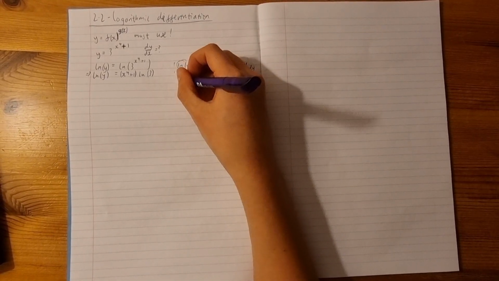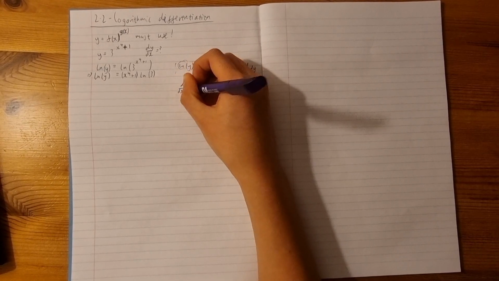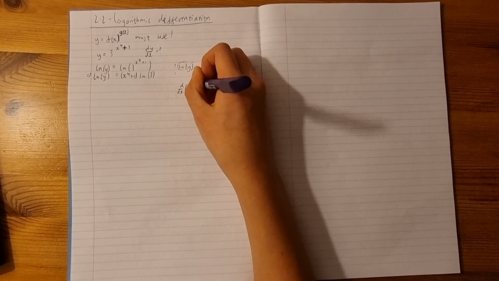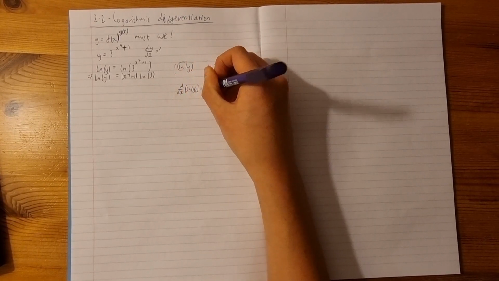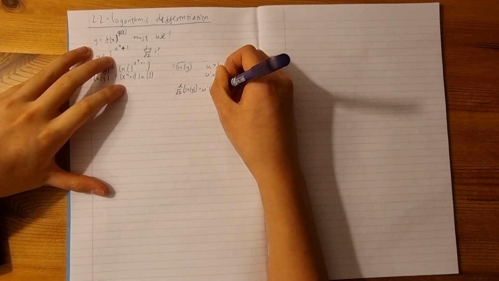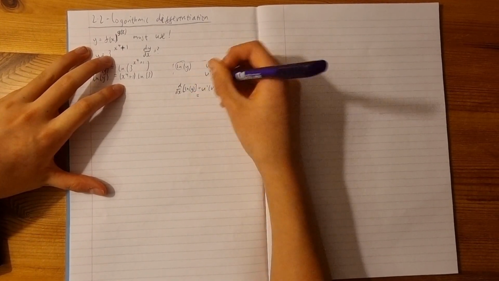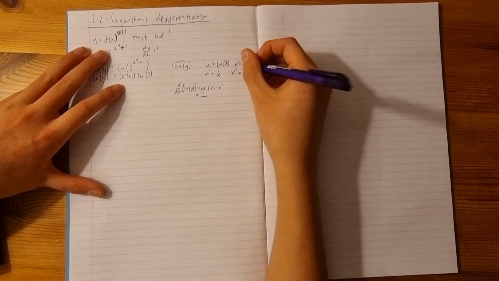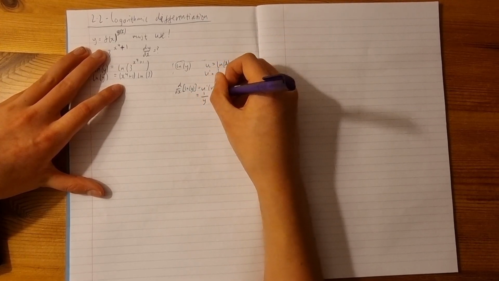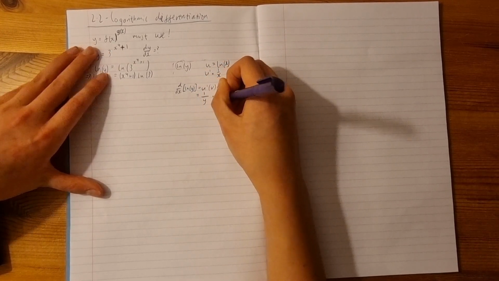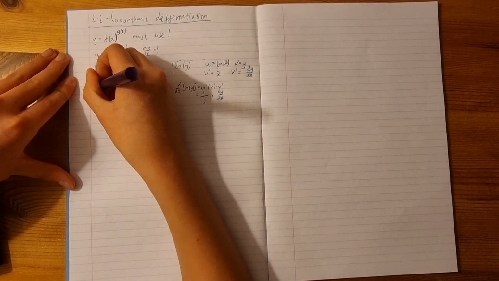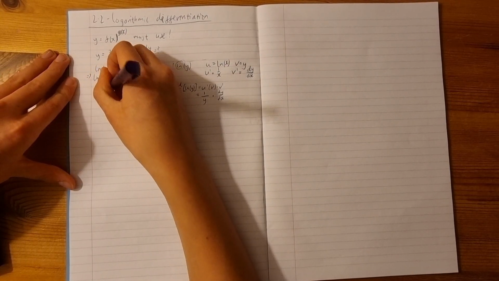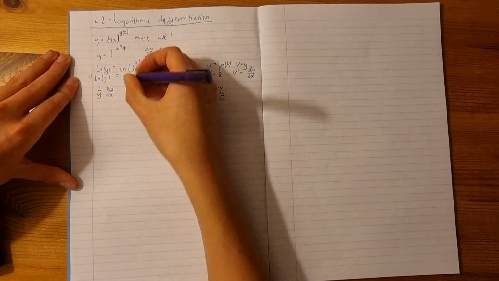Now, this means that the derivative of the natural logarithm of y is going to be equal to u prime of v times v prime, which is equal to, in this case, 1 over y, so that's u prime of v, times dy over dx, which means that the left-hand side is going to be 1 over y times dy over dx.